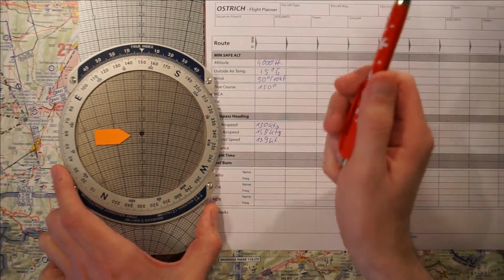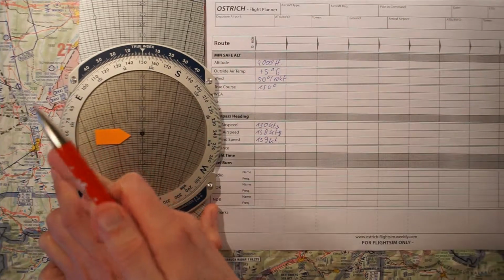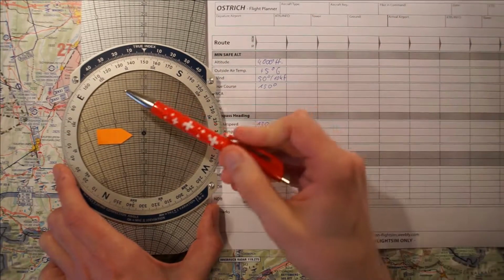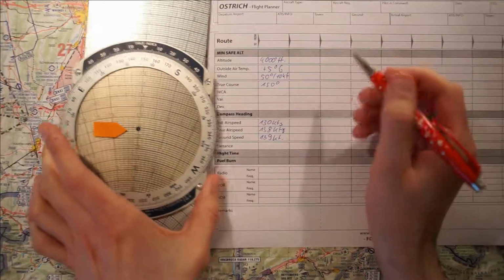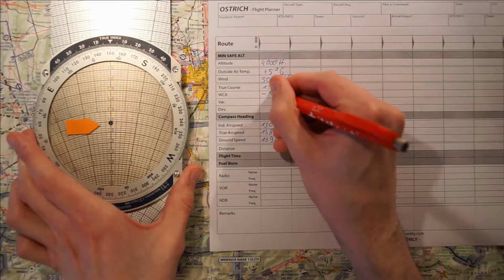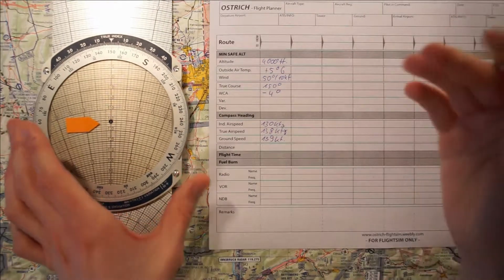And now we have to see should we subtract this angle or add this angle. And it's very easy. On the left side you subtract, on the right side you add. So our wind correction angle is minus 4 degrees.